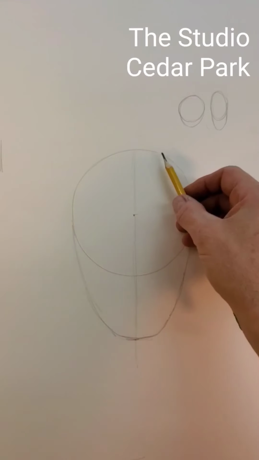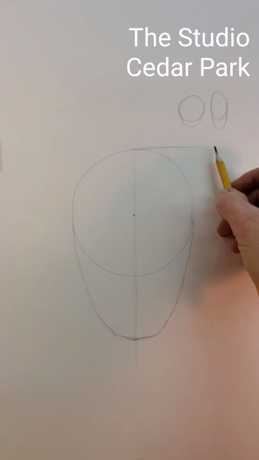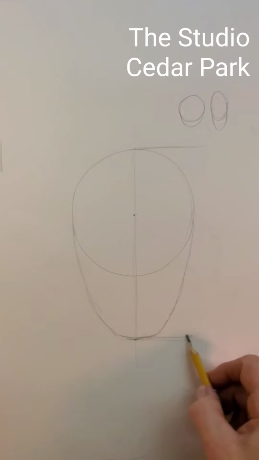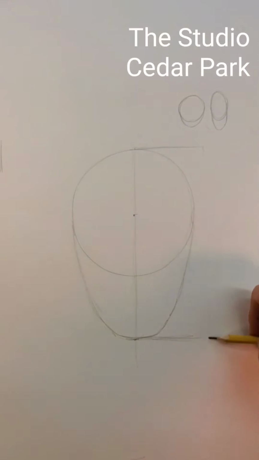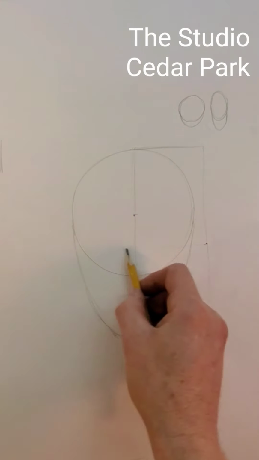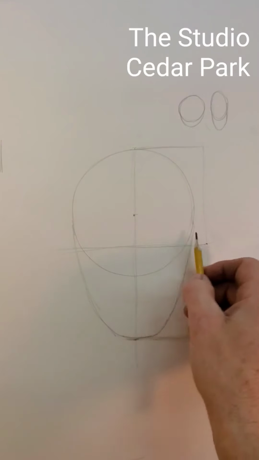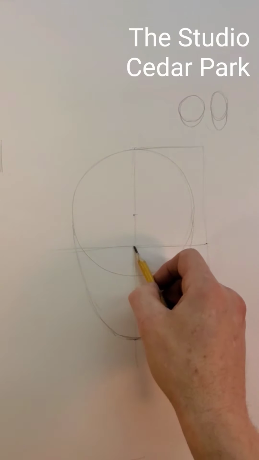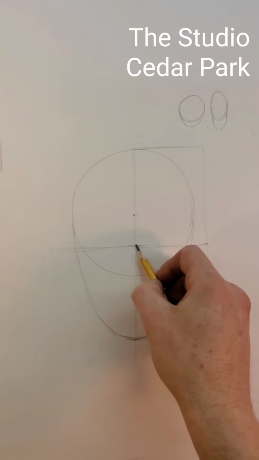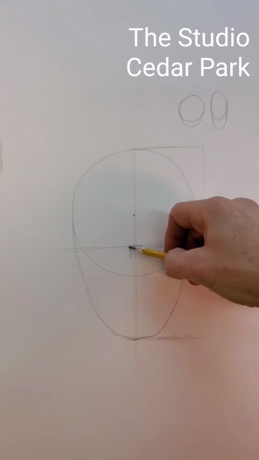All right. Now, we're going to measure from the top of the head, the scalp, not the hair, to the chin. And we're going to take that total length right there and divide it into half. I can kind of guess where half is. I think it's about right there. And I'm going to bring that line over. That line is where the bridge of the nose meets the forehead, right there. And that's where the bridge of the nose is going to start coming down.